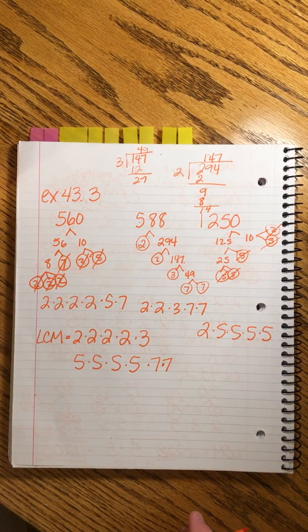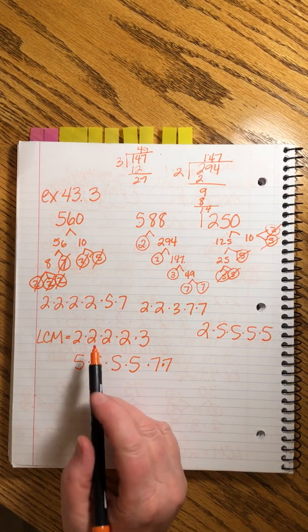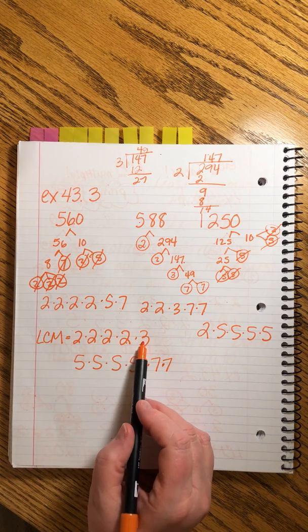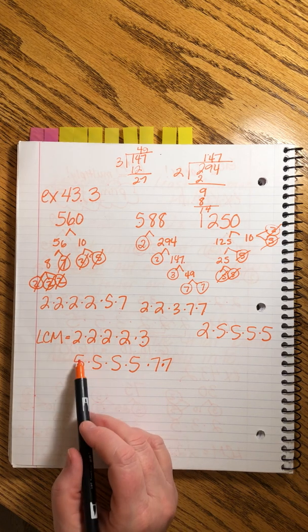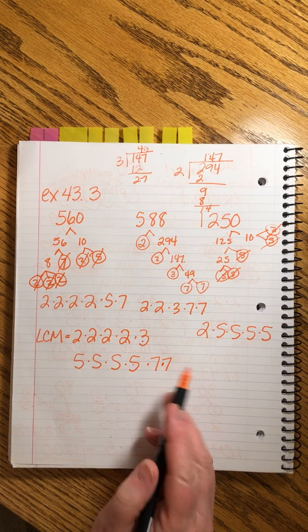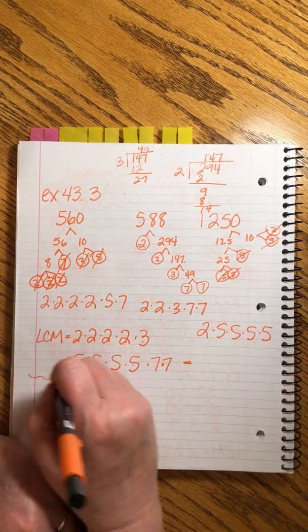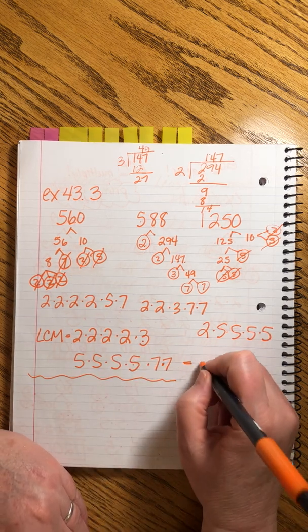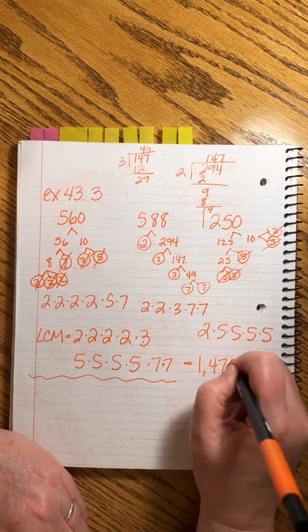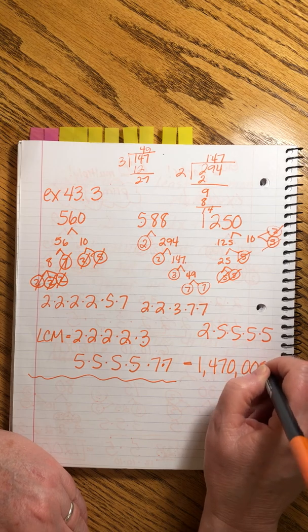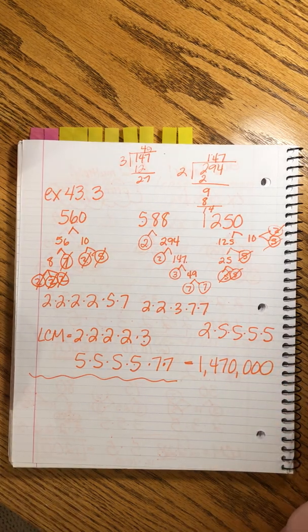Let me double check this. 4 2's. 1 3. 4 5's. And 2 7's. And do you know what that equals? If we multiply all of this together, it equals 1,470,000. That is a big flippin' number.